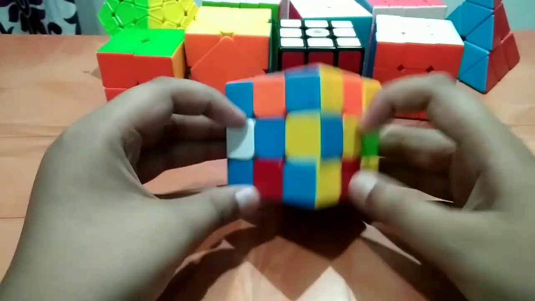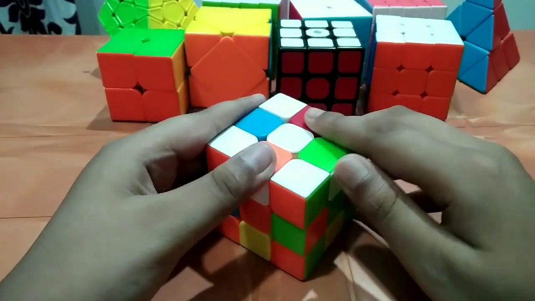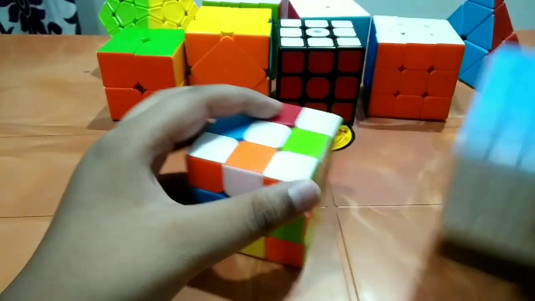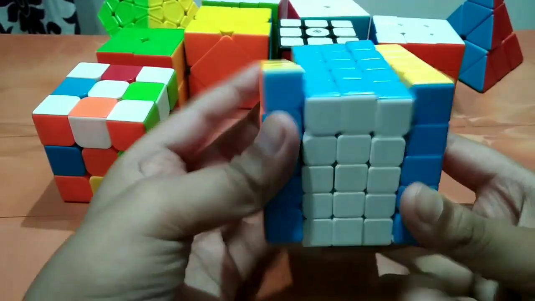This is known as the superflip pattern. It is my favorite pattern. I use it most of the time. It obviously looks cool on a 5x5. I saw your stuff, 5x5.